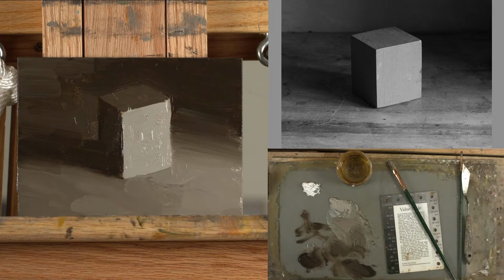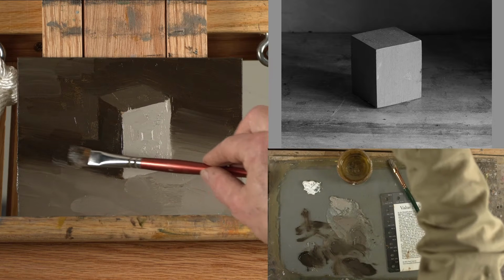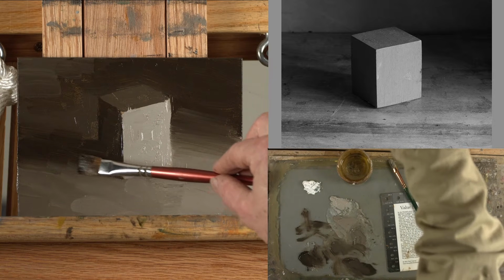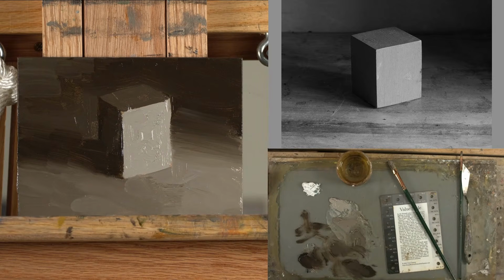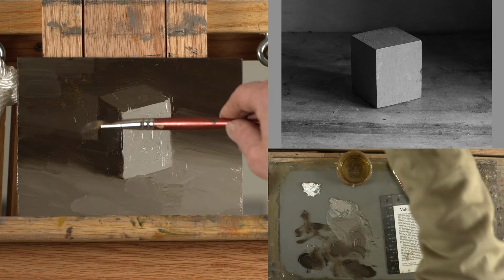So all of the edges of the cast shadow are now slightly softer than the edges of the cube, which is how your brain knows that it's shadow and it's not an actual form. How much depth does that make? And I've only softened two edges. Well, arguably three, this one as well.